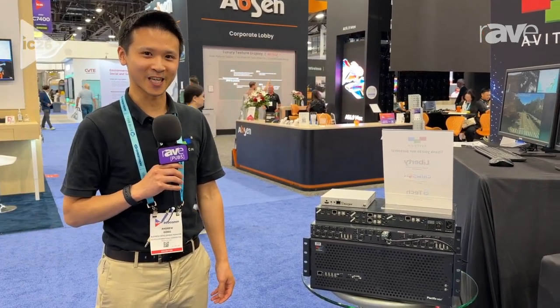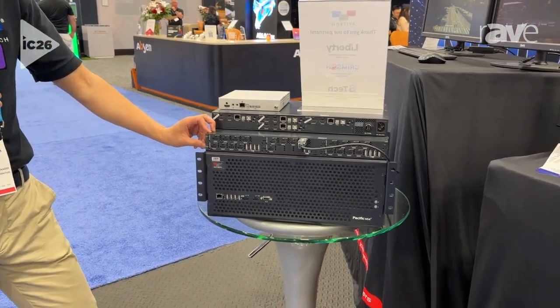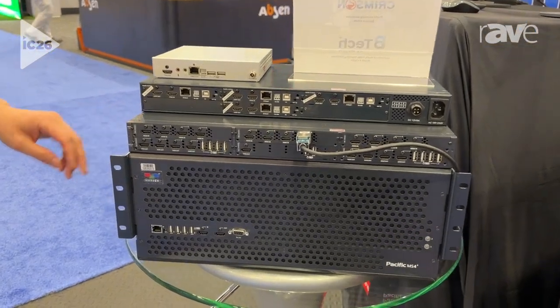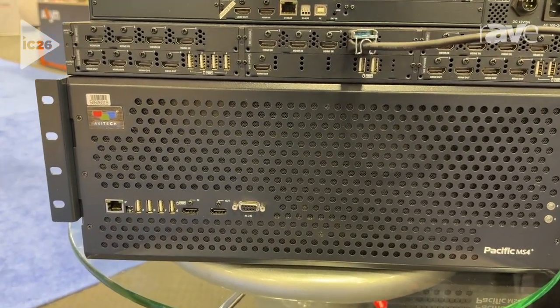I'm here at InfoComm 2026 to show you the Pacific MS-1 Plus right here. So this is our 1RU 12 input, 12 output, 3 input cards, 3 output cards. And what we're able to do with that here at InfoComm 2026 is create 3 user stations.